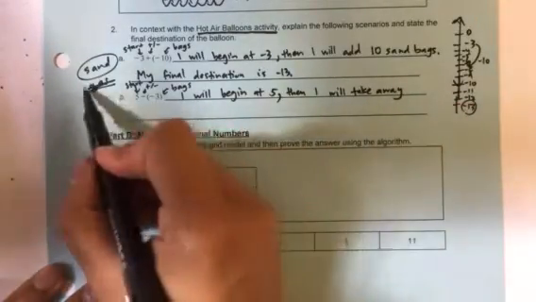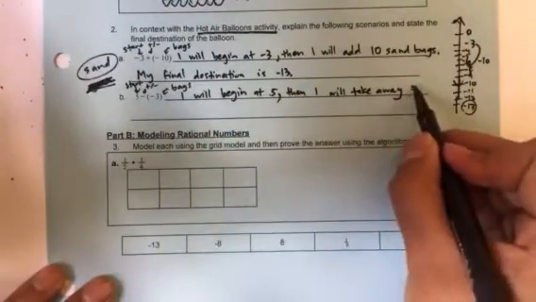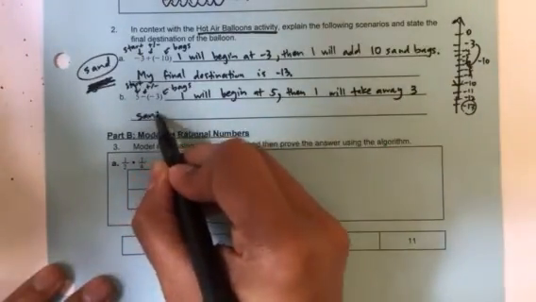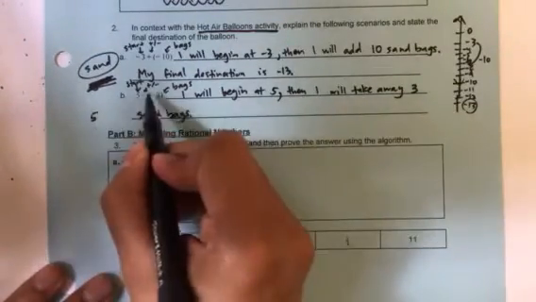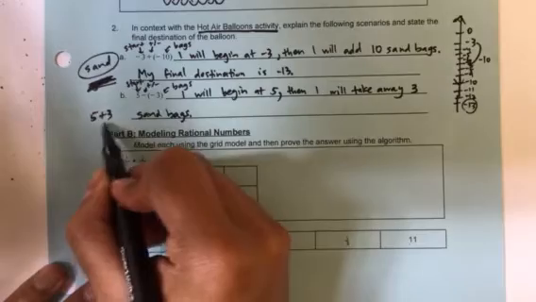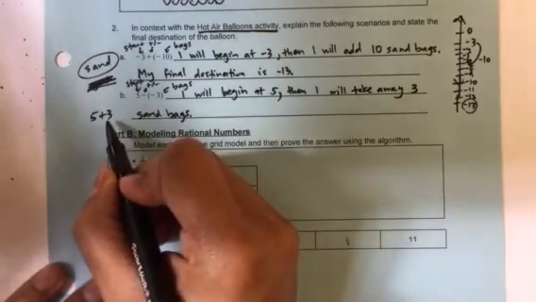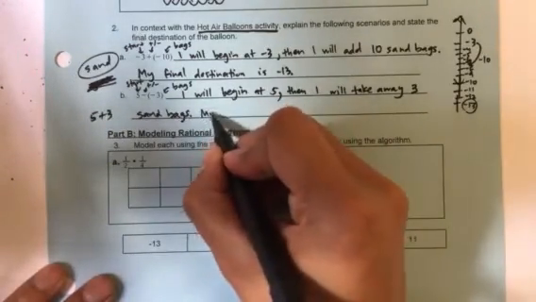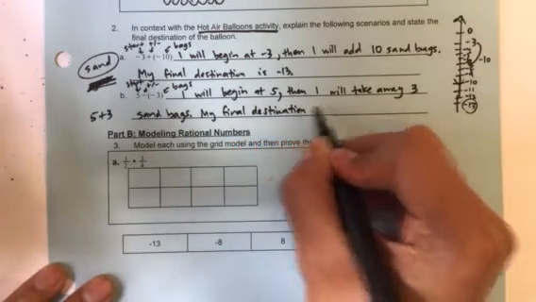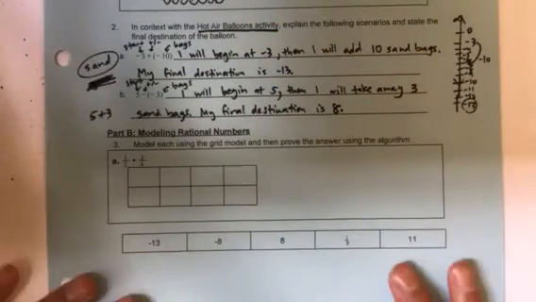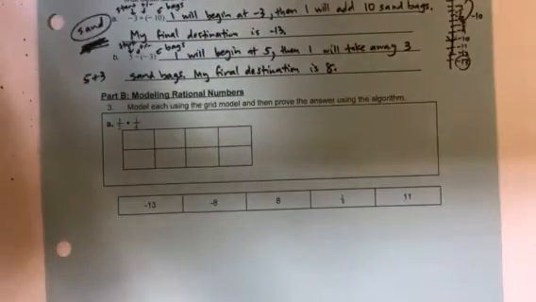And this is negative as well, so we know it's not going to be gas, it's going to be sand again. So I will take away 3 sandbags. And you know that's the same thing if you've changed that to plus. So it's actually kind of an easy problem. What's 5 plus 3? It's 8. So my final destination is 8.